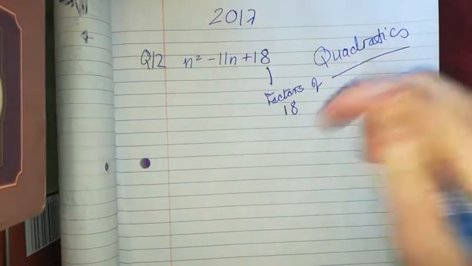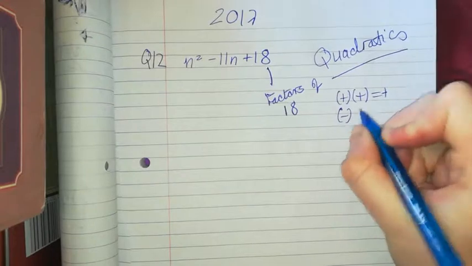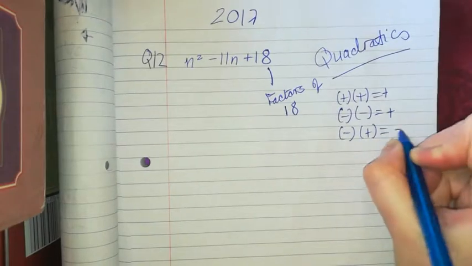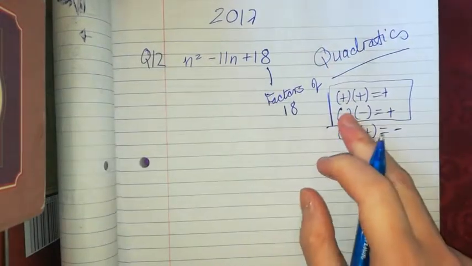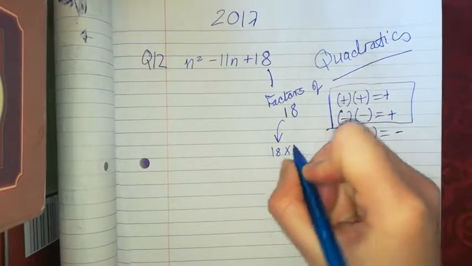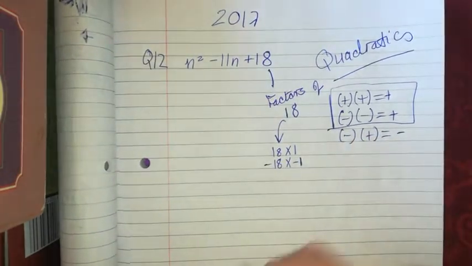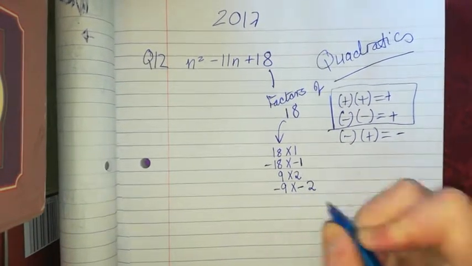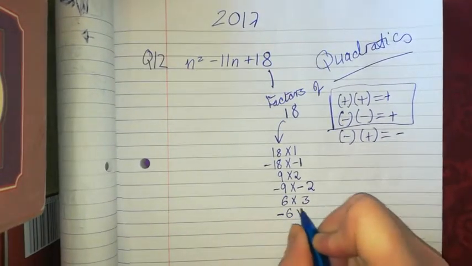Because 18 is positive, we could have multiplied a plus and a plus to get that plus, or a minus and a minus to get plus 18, but we couldn't have multiplied a minus by a plus because that would have given us a minus. So the factors of 18: 18 by 1, or minus 18 by minus 1. Then 9 by 2, or minus 9 by minus 2. Then 6 by 3, or minus 6 by minus 3.